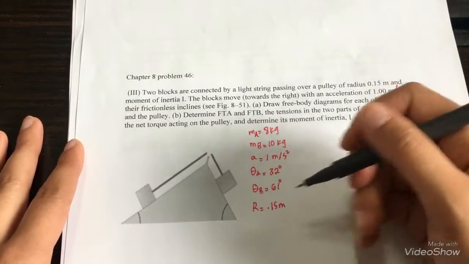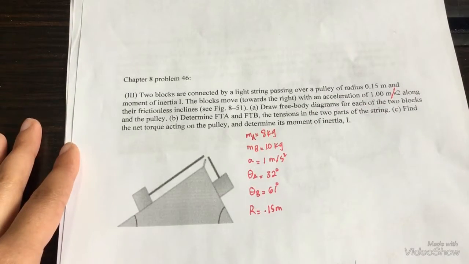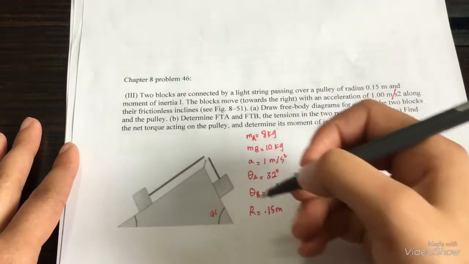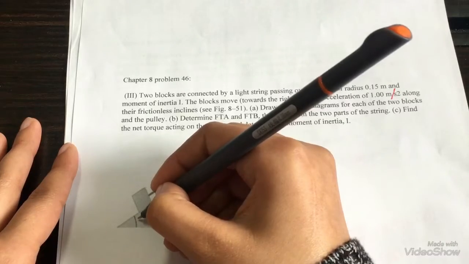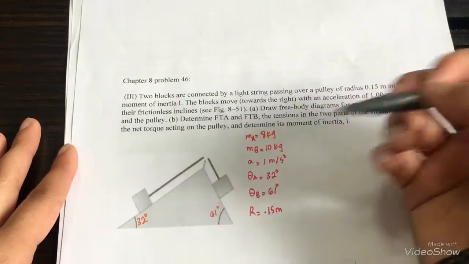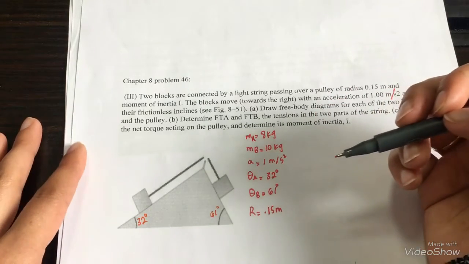So the first thing, let me label things as it's in the figure. So here's 61 degree, here 32 degree. Here the masses, we already have them here, and also the acceleration.